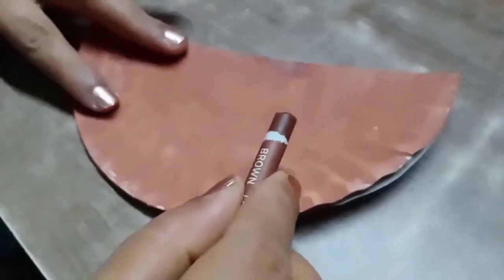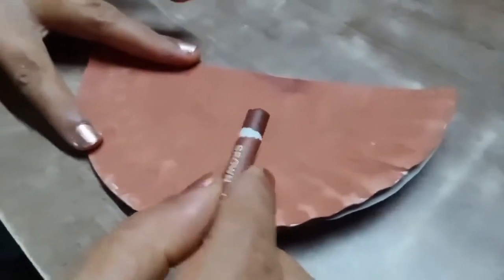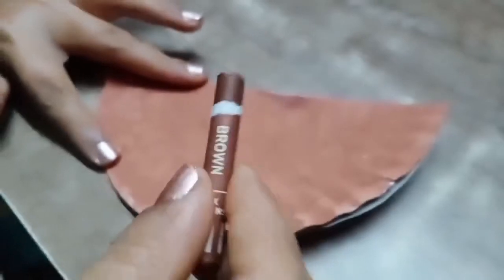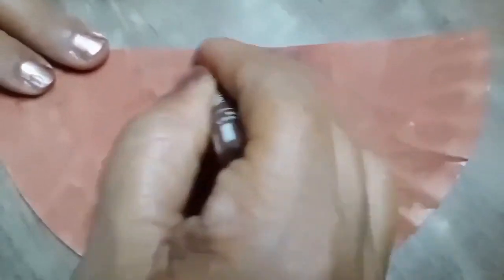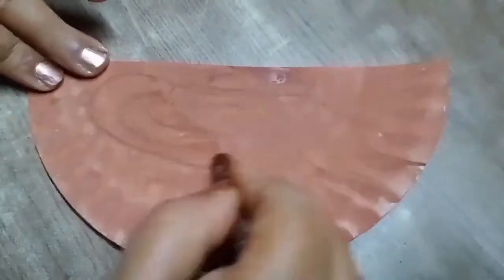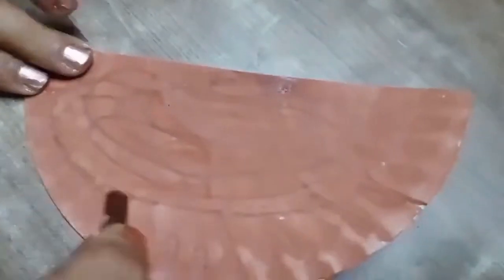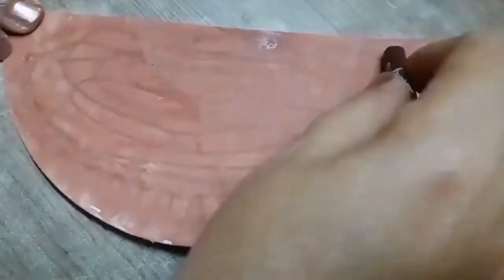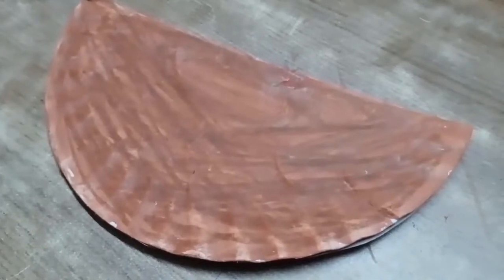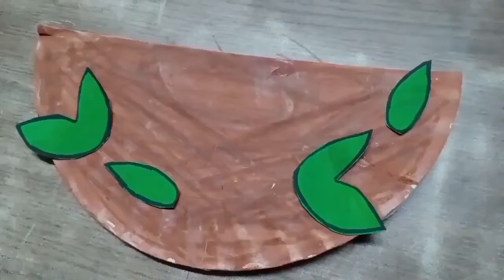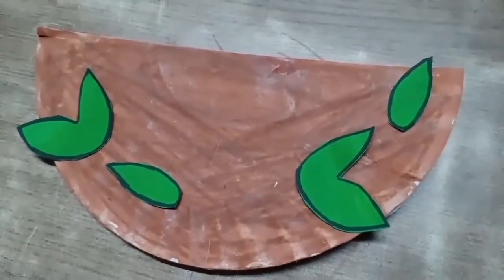Now we will give effect to our nest with this brown color. Like this. Now we will stick leaves.